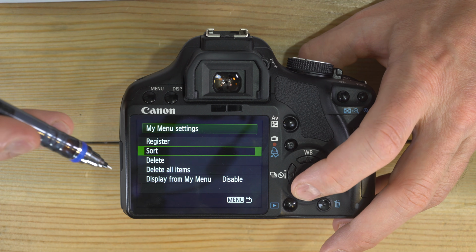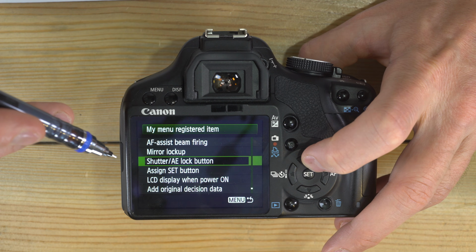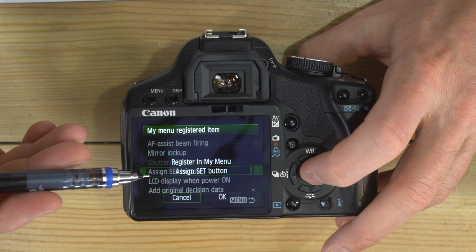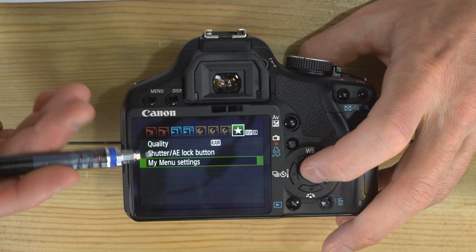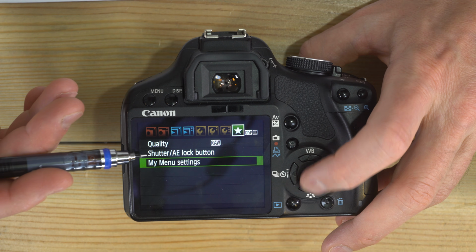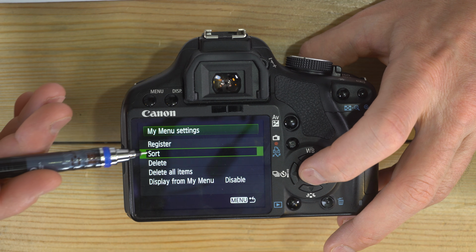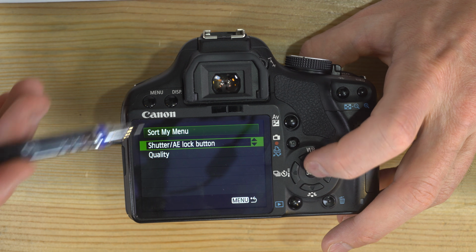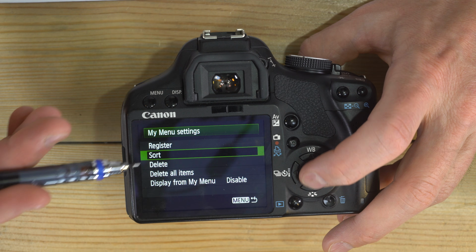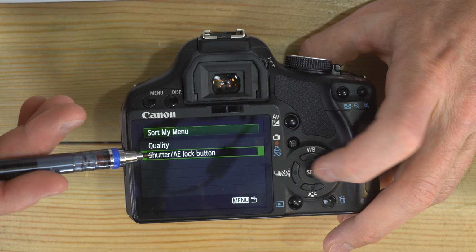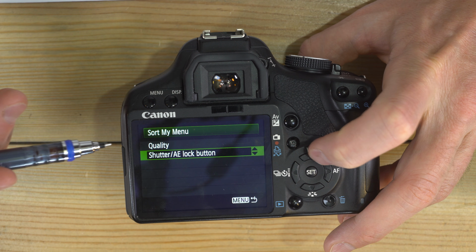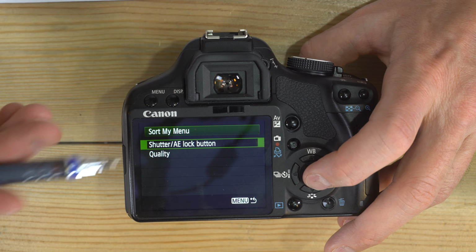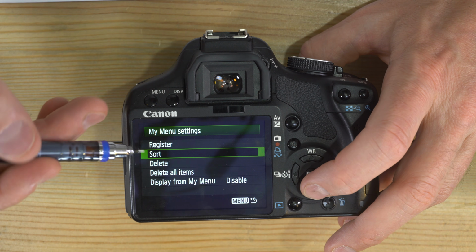Okay, let's register a different one. Here we go, shutter AE lock button. You can register this one as well. And now we have these two items, shutter AE lock and quality. But I just realized I want the shutter AE lock to be up on top. So we'll go back and I'll show you that again. You go to sort, select the one that you want to move, hit set, and then move it to the place you want it to be. Hit set again, and you've changed the position.